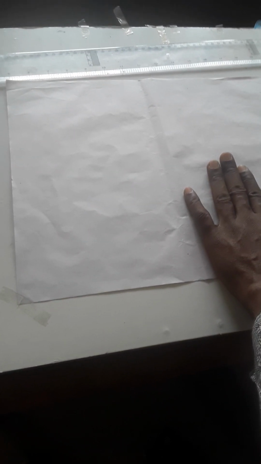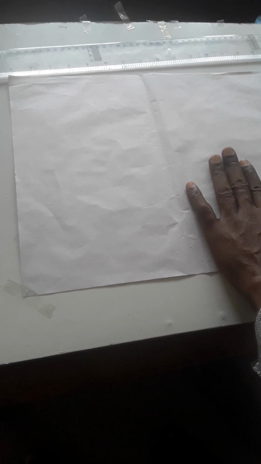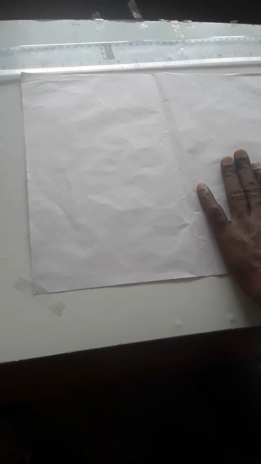So set it in a way that the drawing will not have any hole. You make it very flat. Keep it very flat so that you don't produce anything that will make the drawing not neat.